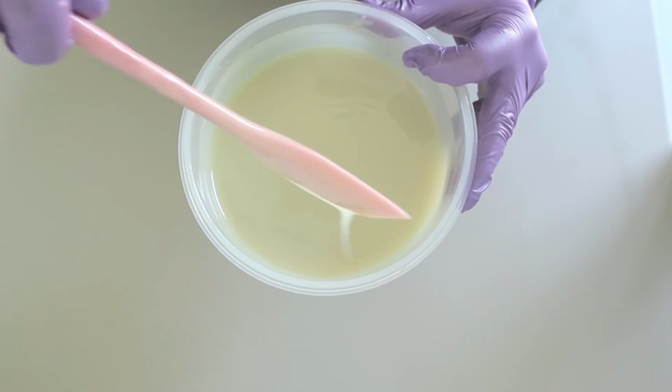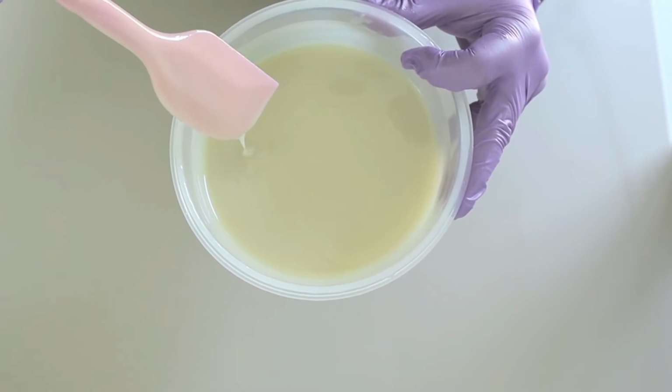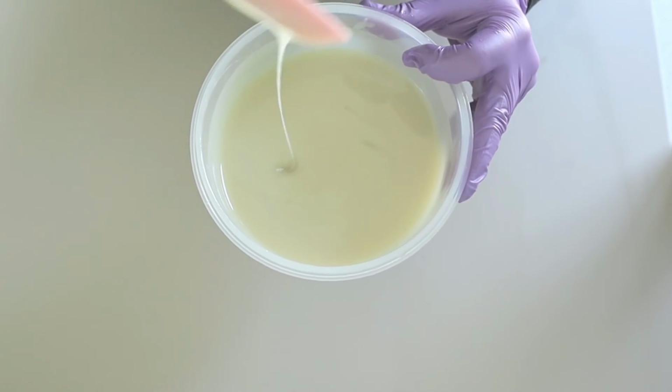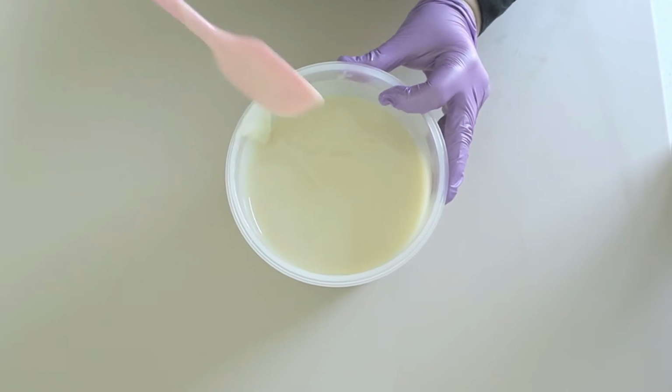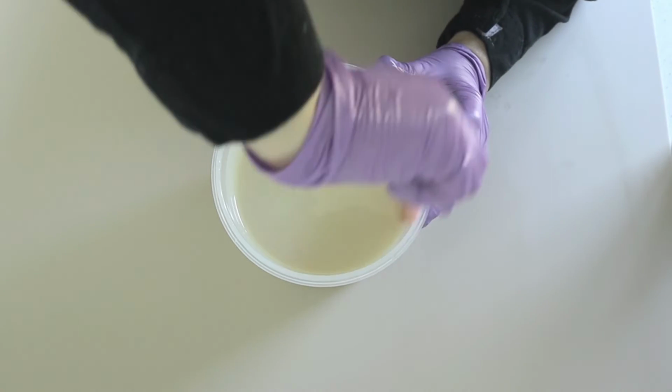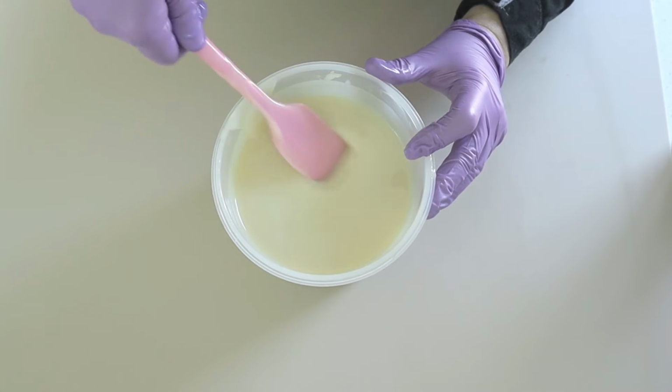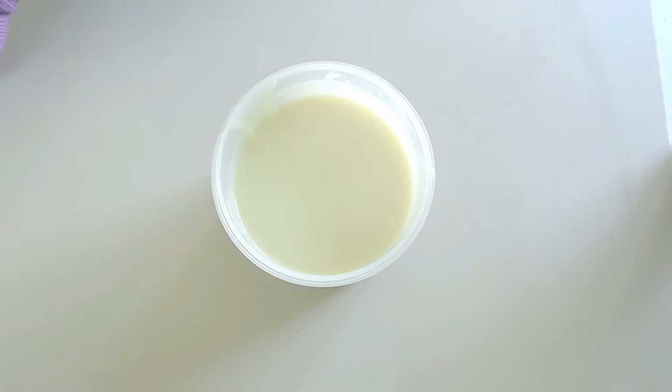So for example, one of my favourite thicknesses to work at is partway between a thin and a medium trace. And that's really great for getting swirls. Things like drop swirls are brilliant at that sort of trace because you've still got the nice flow on the batter, but you've got enough thickness to give you a good definition between your colours.